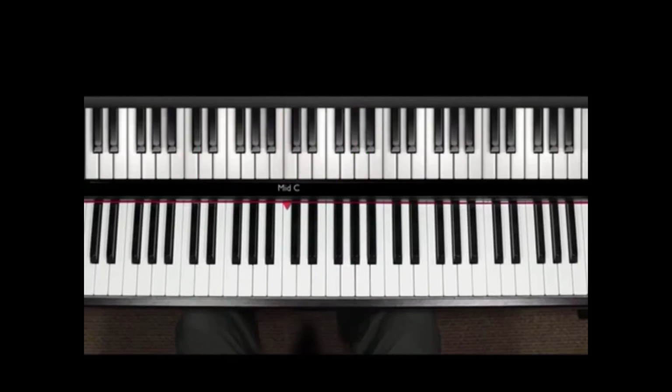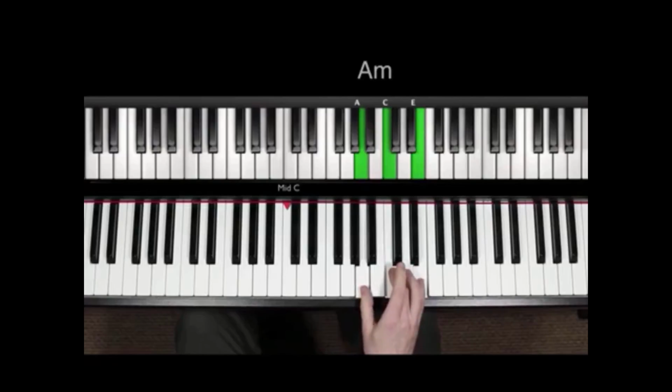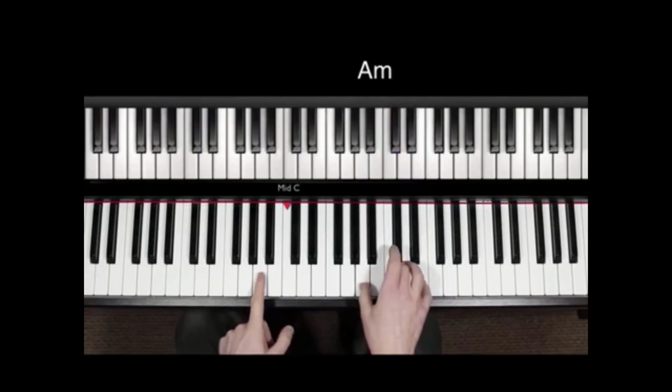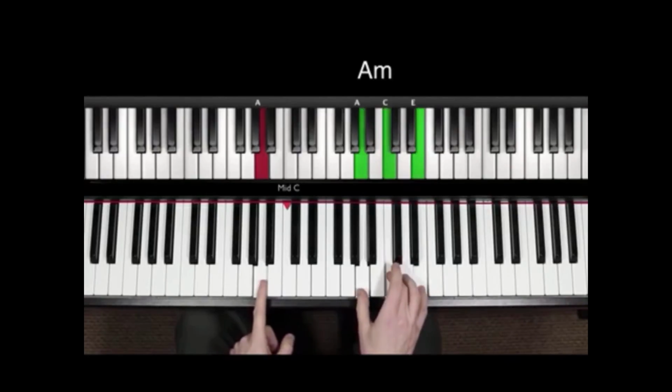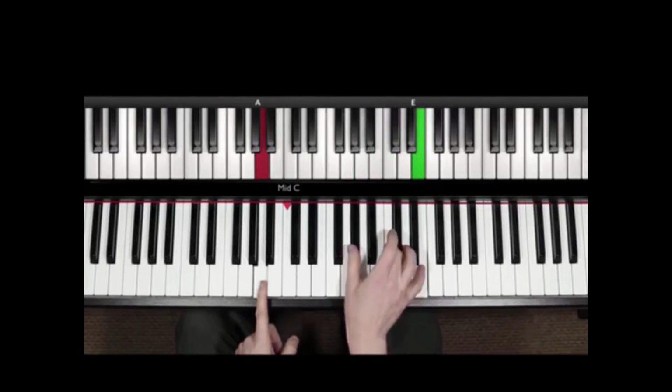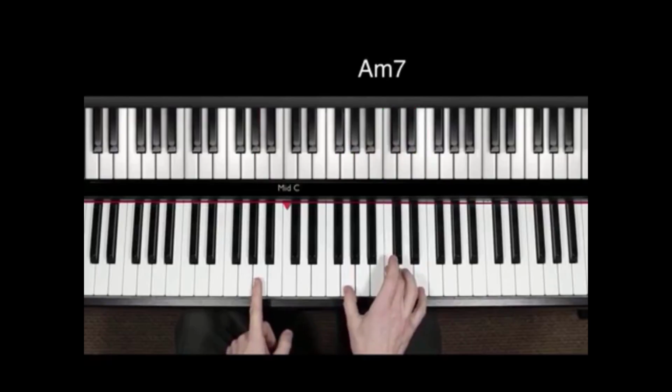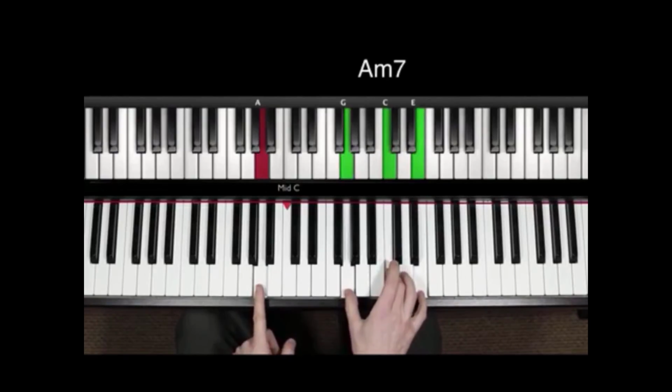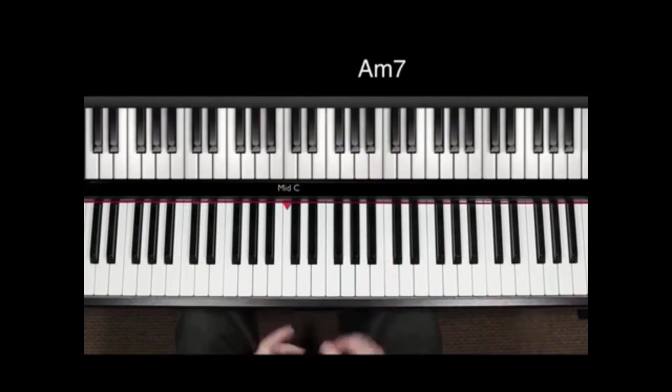Let's try A minor 7. So play A minor in the right hand, A root in the left hand. Remember, you're just adding 7, which is 2 left. So that's A minor 7. So hopefully you can see how it all works. Try all the rest of the chords for yourself.